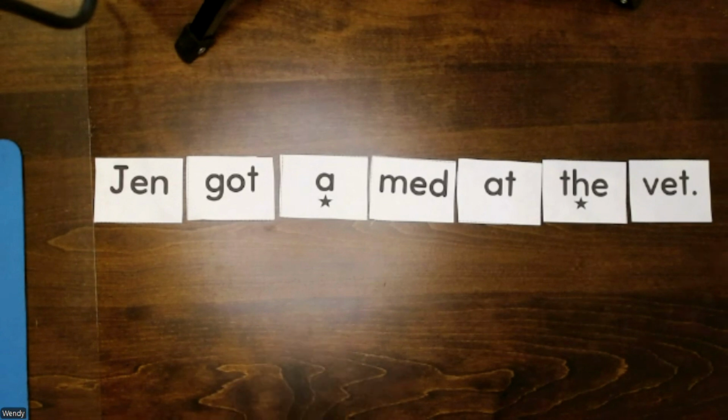You could also talk about some vocabulary, like what's a med? It's some type of medicine. What is a vet? A vet is a person who takes care of animals. That's just a few examples of comprehension questions that you could ask at the sentence level. And sometimes it's easier for students initially who are beginning to read to focus on just answering questions about a sentence rather than in a whole book.